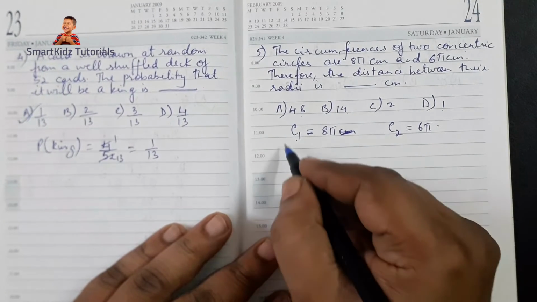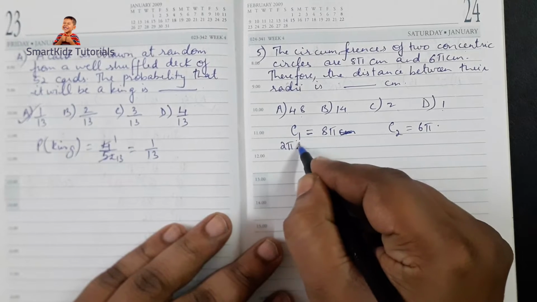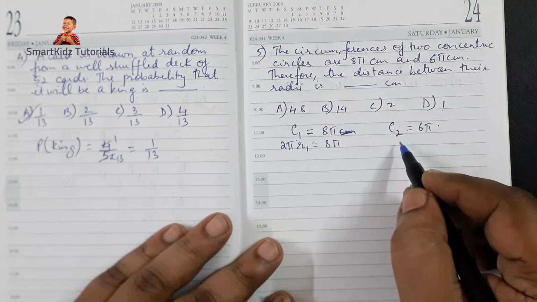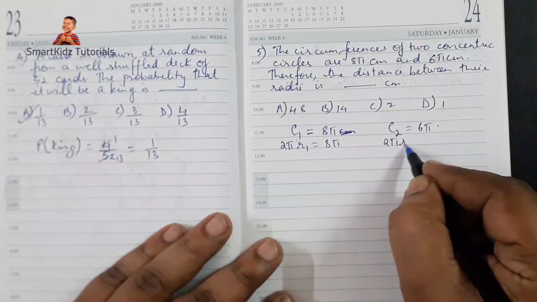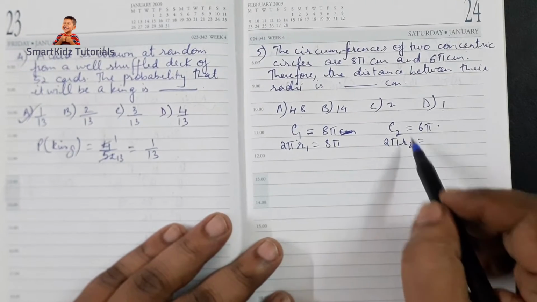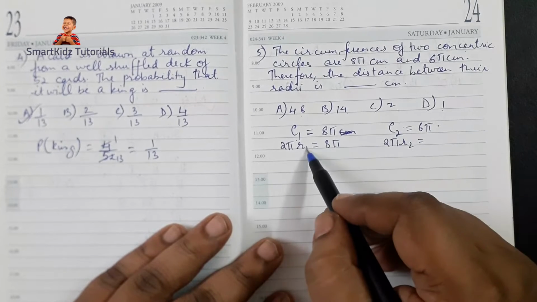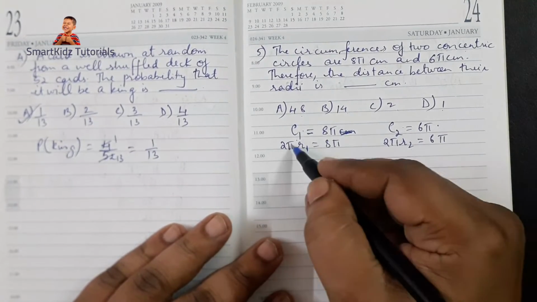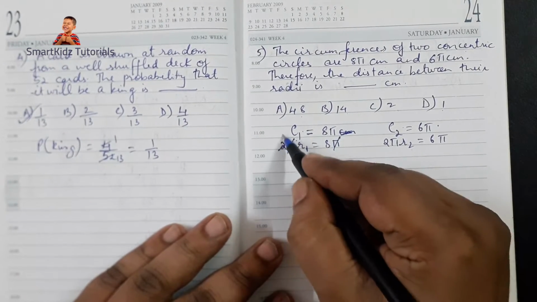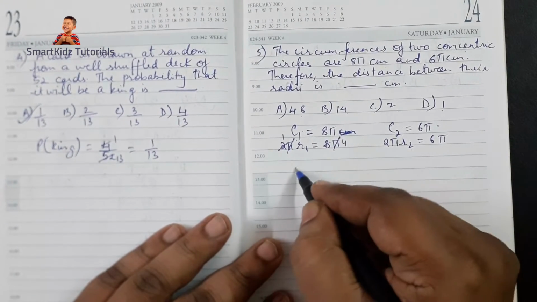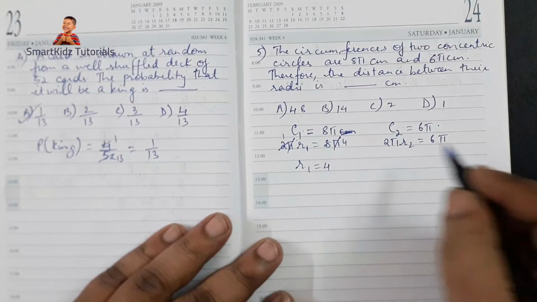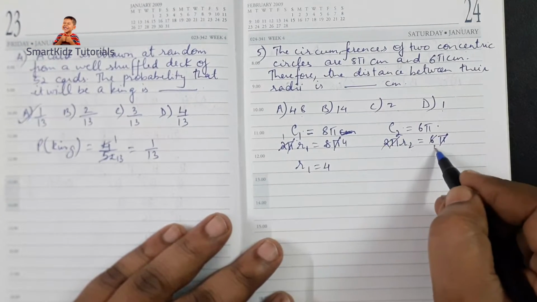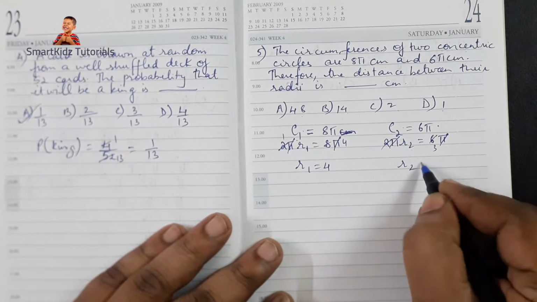Circumference formula is 2 pi r. So I'm going to take it as 2 pi r1 equal to 8 pi. Similarly over here, we will take it as 2 pi r2 equal to 6 pi, where r2 is the radius of the second circle and r1 is the radius of the first circle. Pi and pi cancels, 2 ones are 2, 2 4s are 8. We get r1 equal to 4. Similarly over here, pi and pi cancels, 2 ones are 2, 2 3s are 6. We get r2 equal to 3.